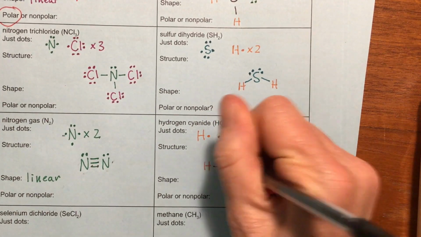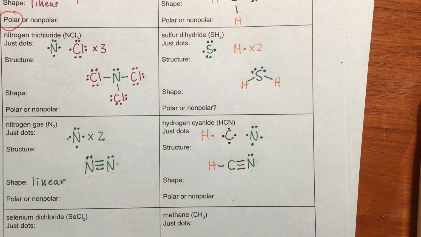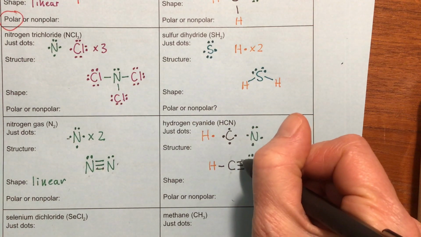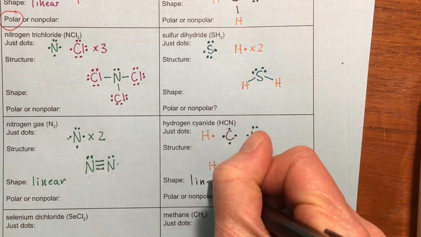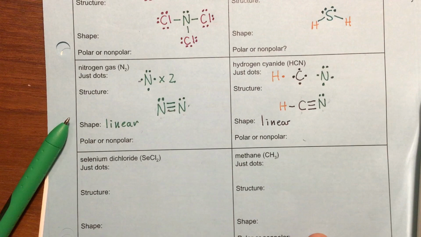And I'm going to end up with happy atoms and a triple bonded linear molecule here because these triple bonds are really rigid and they don't allow the molecule to bend. And there are no lone pairs to shape this molecule differently.